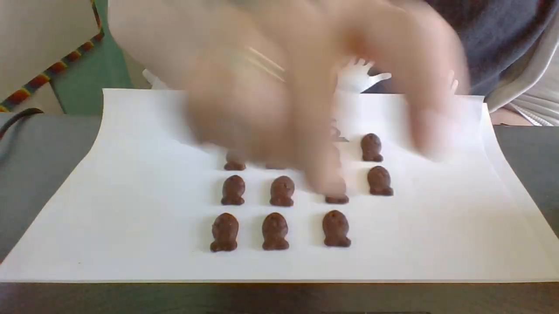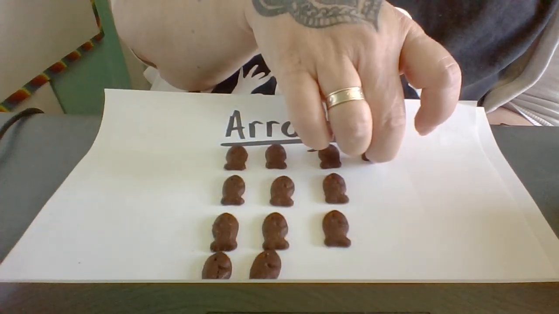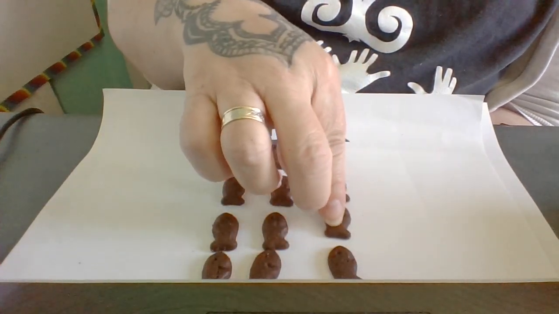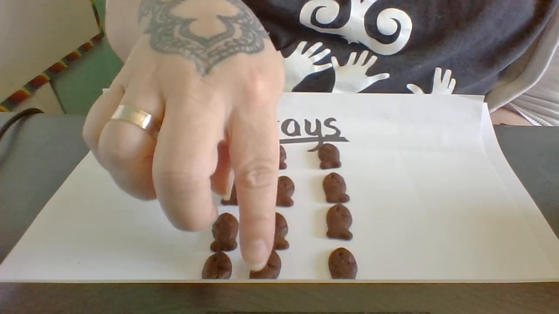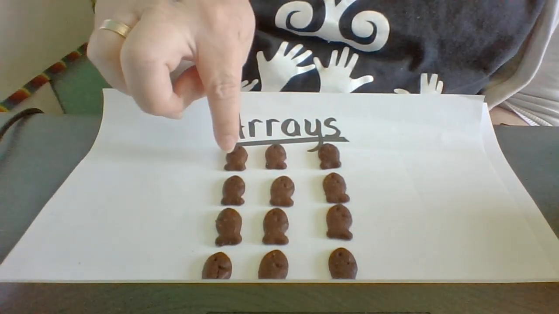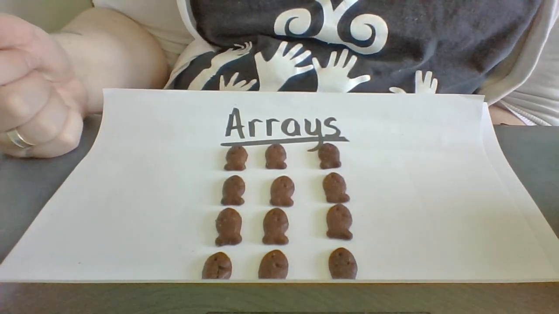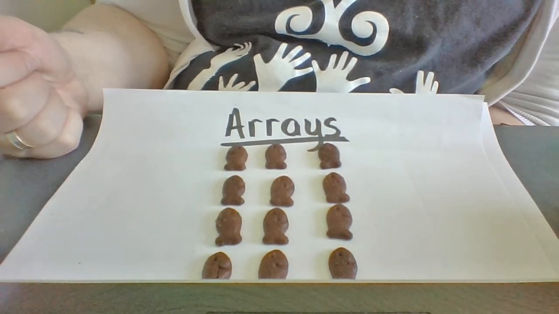I would take, it's a little hard because of my paper, but now I have 4 rows. 1, 2, 3, 4. And I did not change. I still have the same amount of fishies.